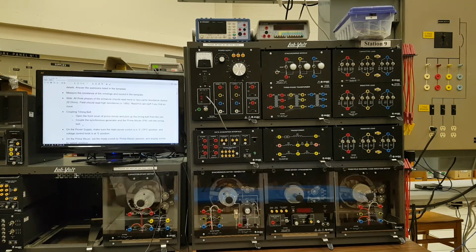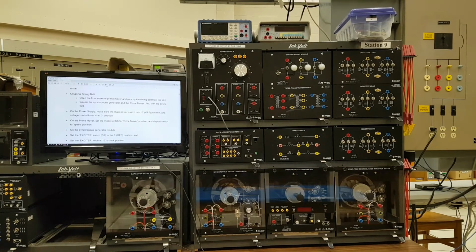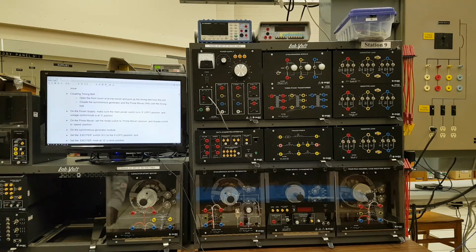So let me go back to the manual and see what it says. To avoid back and forth movement of the camera, I will try to fix it, but I recommend you download the lab manual. When I'm reading here, you can follow what I'm doing. You may not be able to see these things.